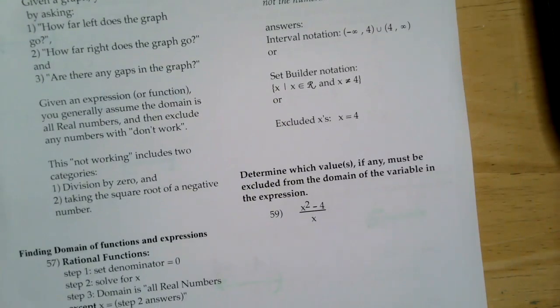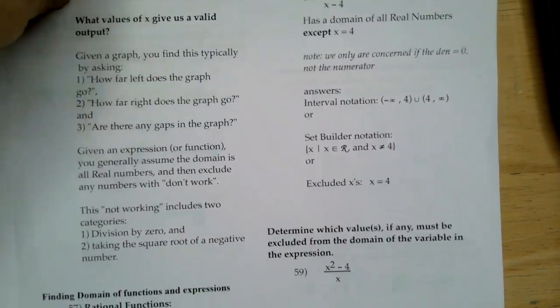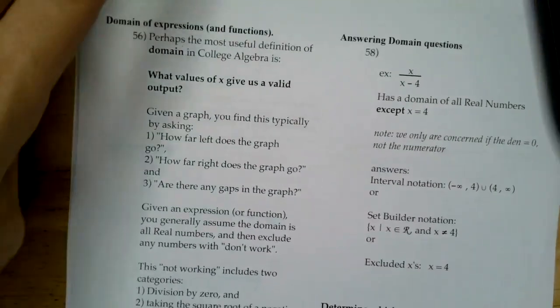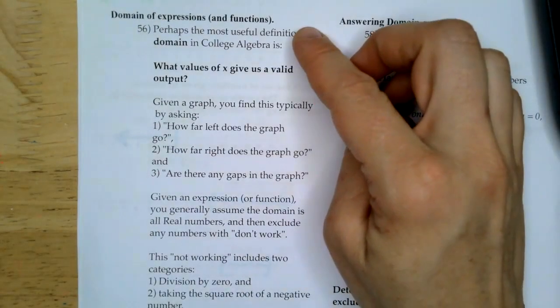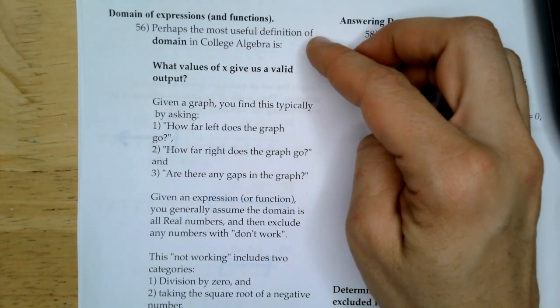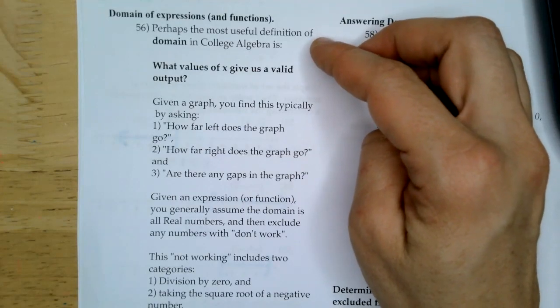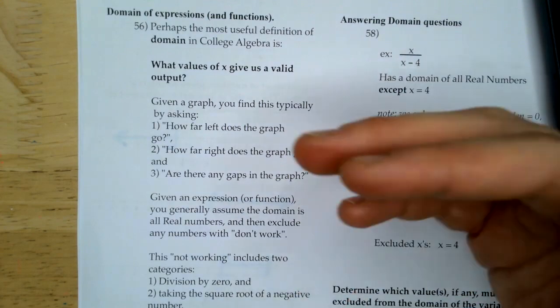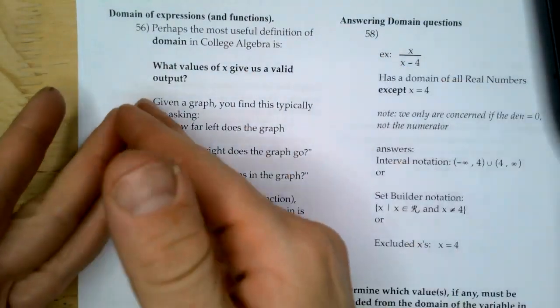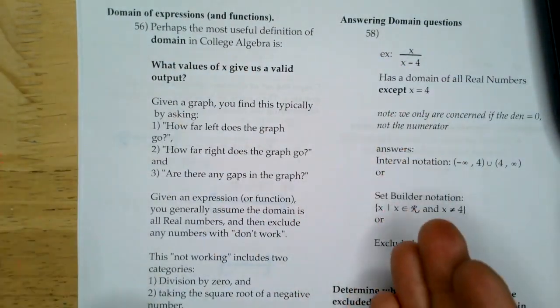All right, last concept we're going to cover in this video is domain of an expression. A definition of domain in college algebra is what gives the value of X a valid output, or what value of X gives us a valid Y. If you're looking at a graph, how far left does the graph go? How far right does the graph go? Are there any gaps in the graph?